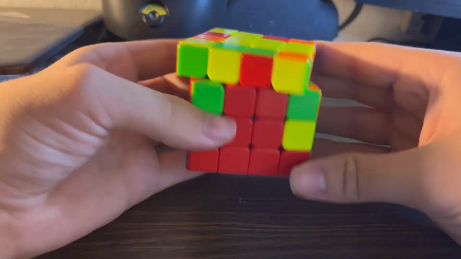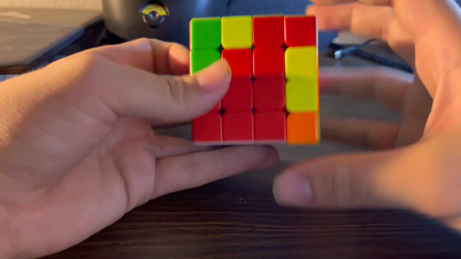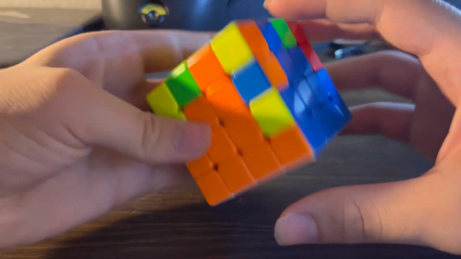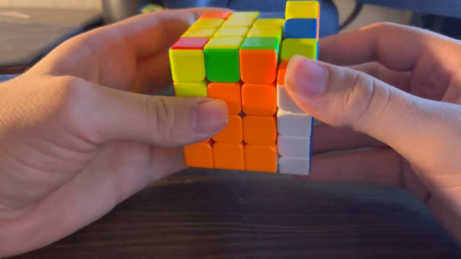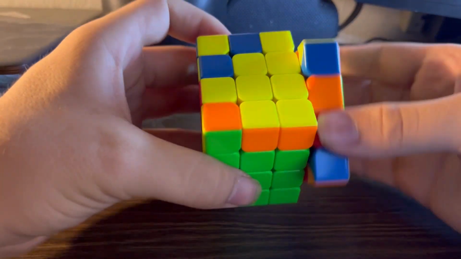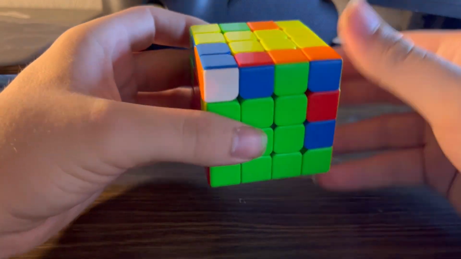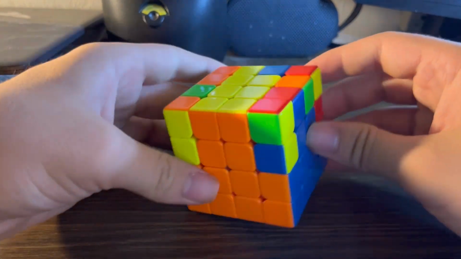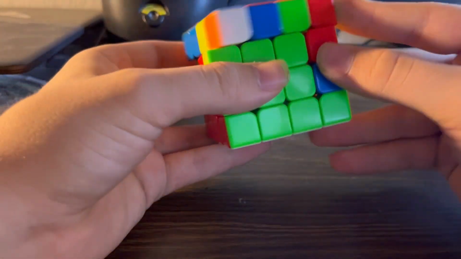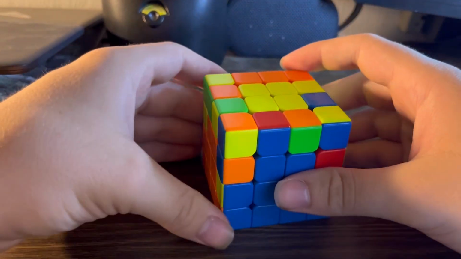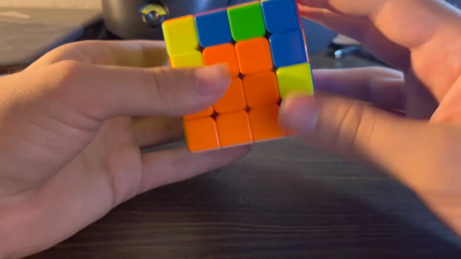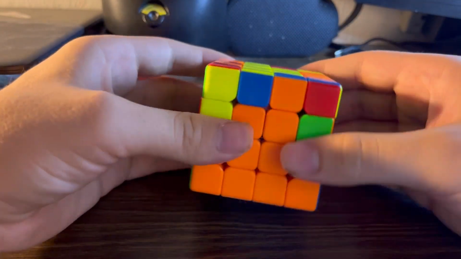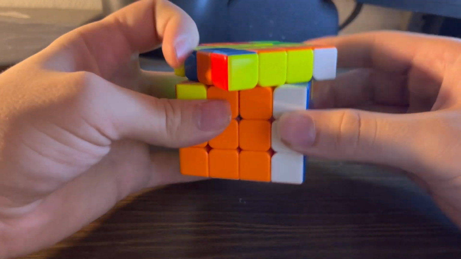Okay, and then for red and green. Then red and blue, we'll have to do the algorithm where we switch the edge. By the way, if that's too complicated, let's just switch it back. If that's too complicated for you, what you can actually do is just insert a yellow piece right there. So that way you don't have to learn any new algorithms. And then this piece is back down here, so you just insert it normally.